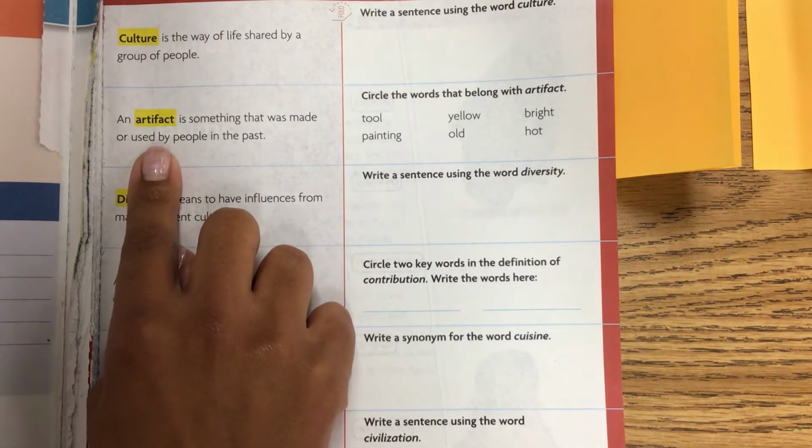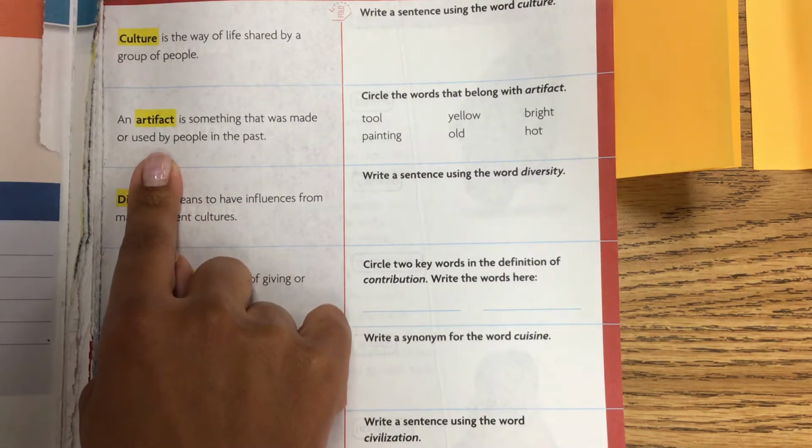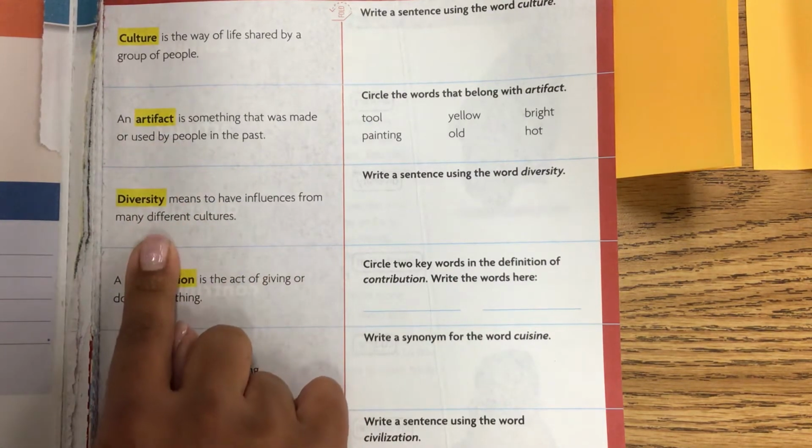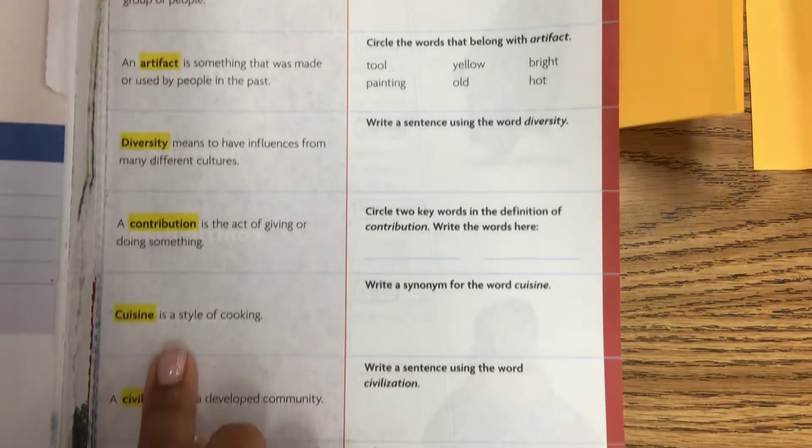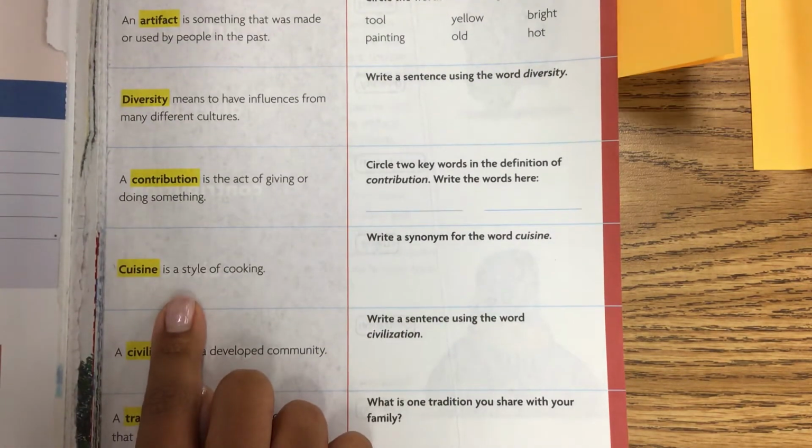Artifact. An artifact is something that was made or used by people in the past. Diversity. Diversity means to have influences from many different cultures. A contribution is the act of giving or doing something. Cuisine is a style of cooking.